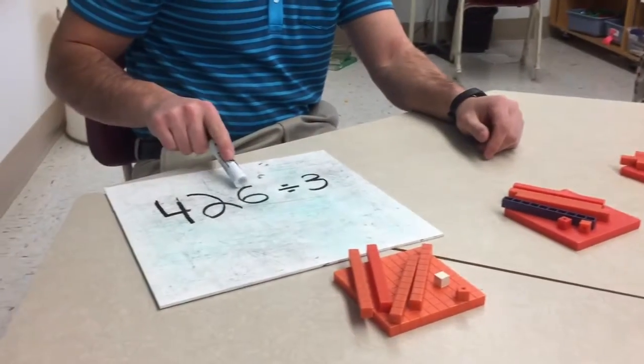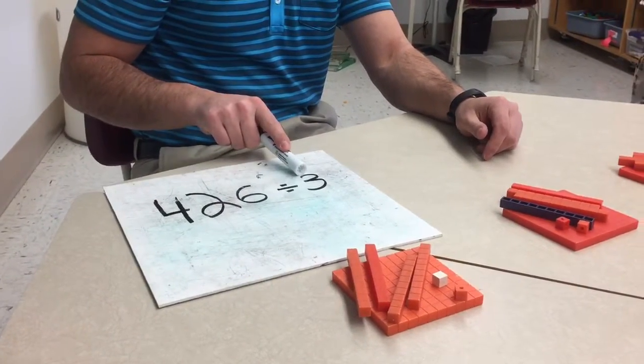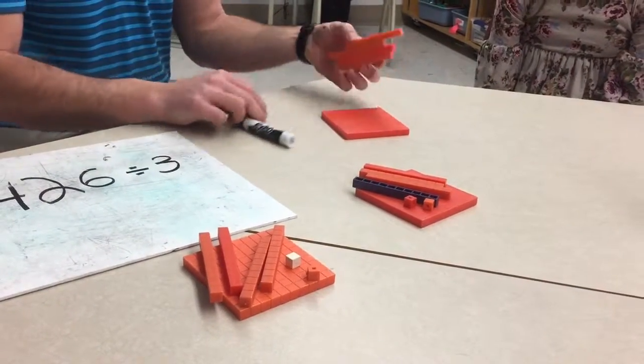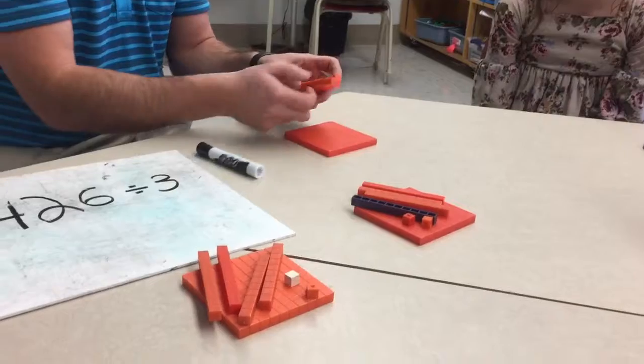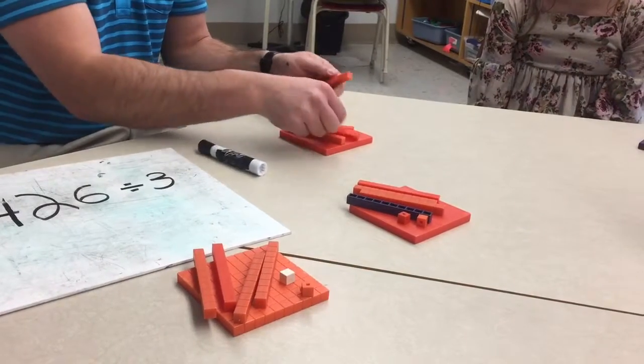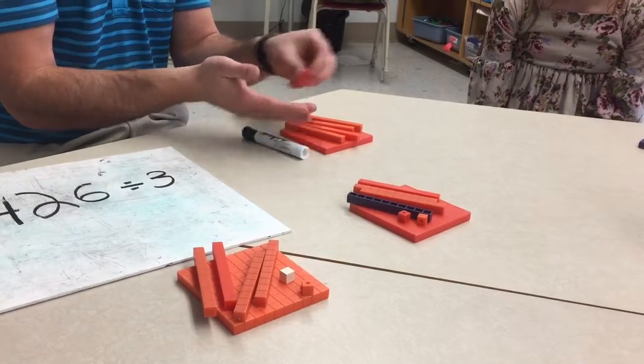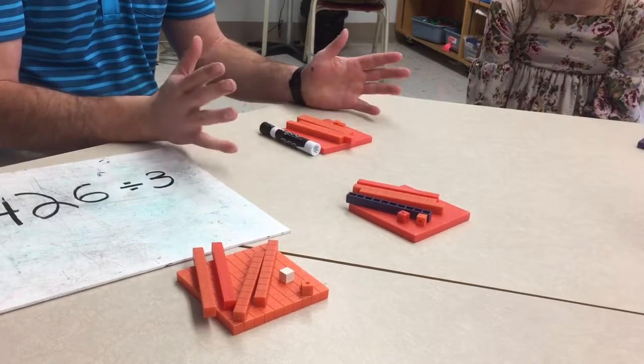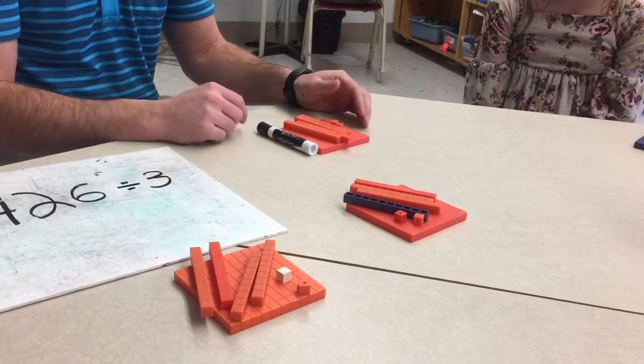So let's go back to our original question. We had 426. We divided it up into 3 groups. How much is in each group? You can see in this group, I've got 100, I've got 10, 20, 30, 40, and 2. So I have 142. That's how you long divide with blocks.